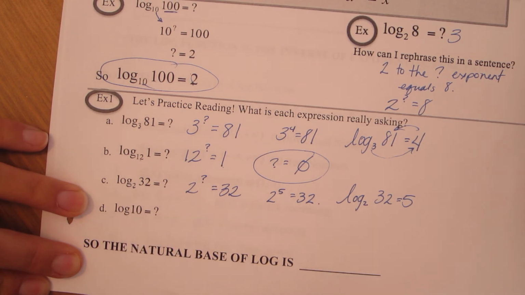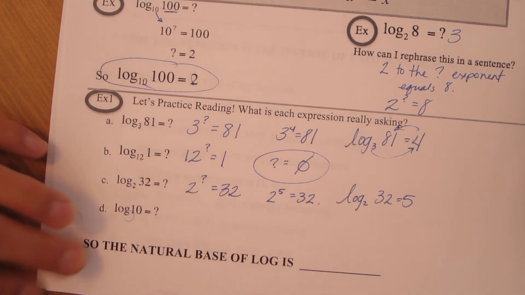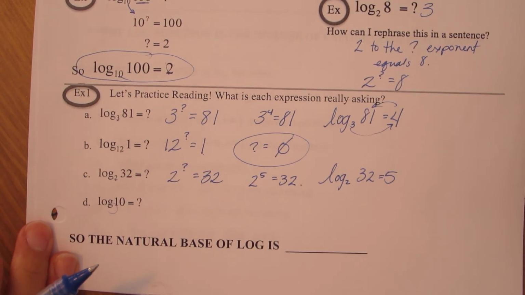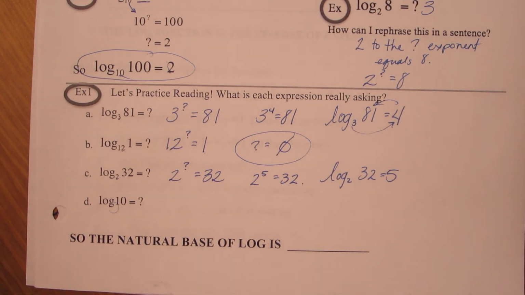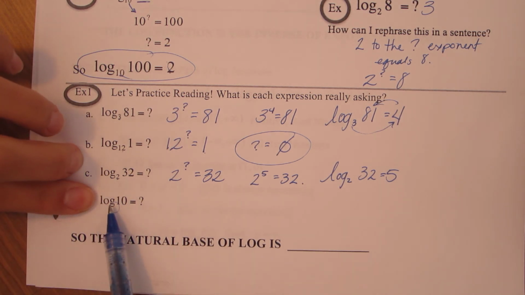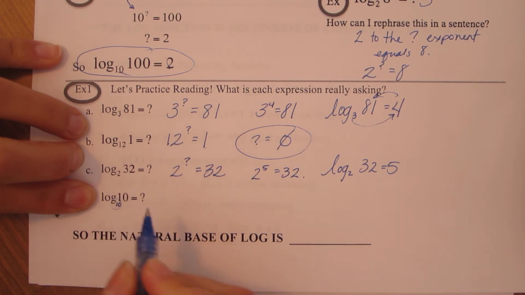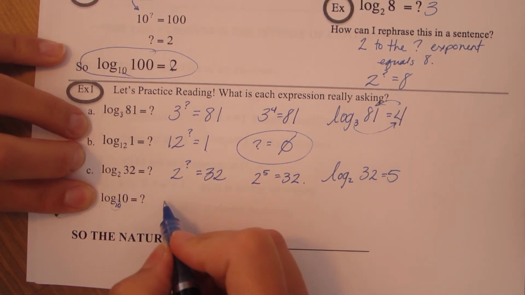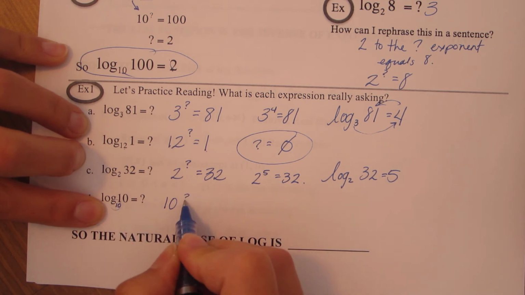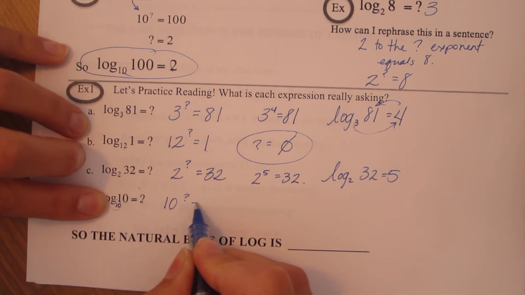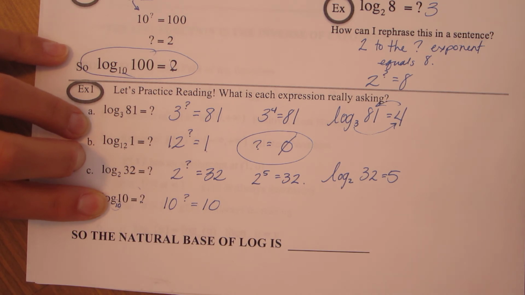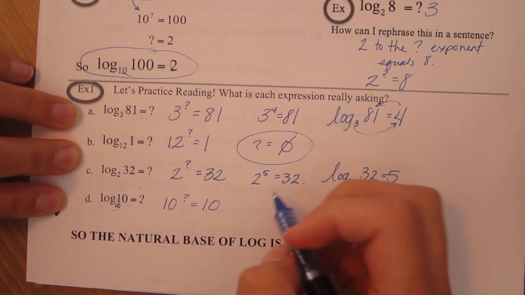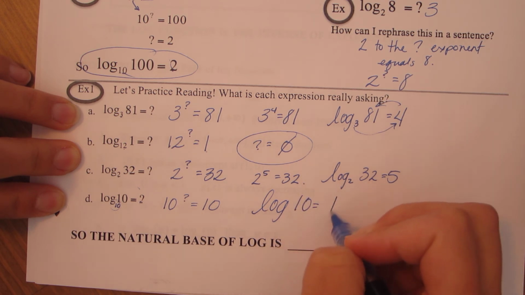Last one, log of 10. Now, as you notice, there isn't a base there. So what is that base if there's nothing there? Well, we count in numbers by tens, 10, 20, 30, 40, etc. So the natural base of log is going to be the number 10. So if there is no base there, you assume that the base is 10. So this question's asking, here's my base of 10. What exponent does it need in order for it to equal 10? Well, 10 to the first power equals 10. So log of 10 equals 1.